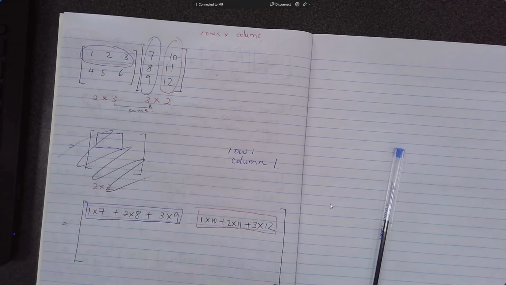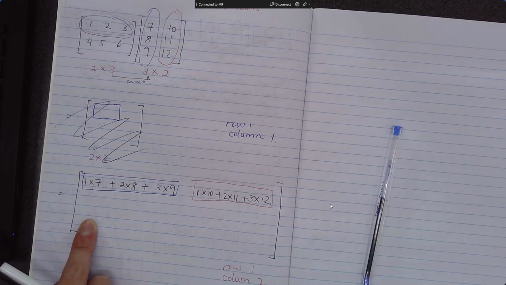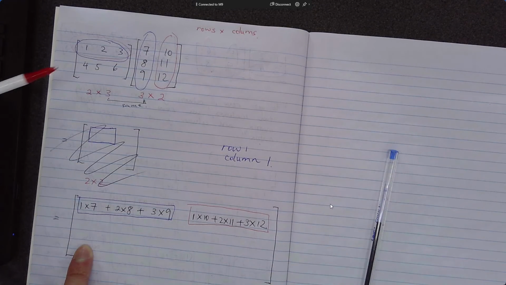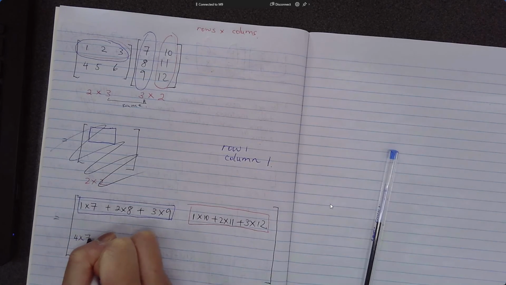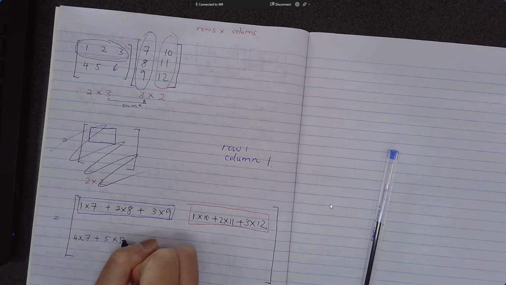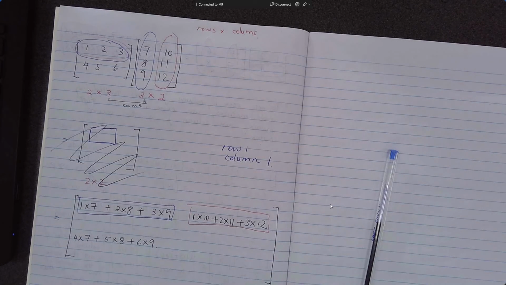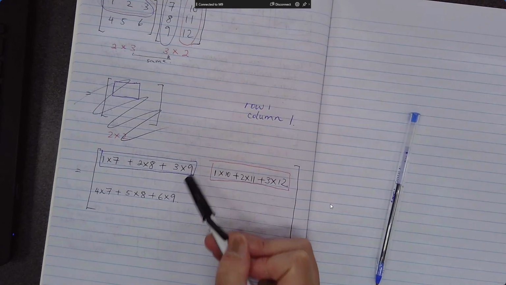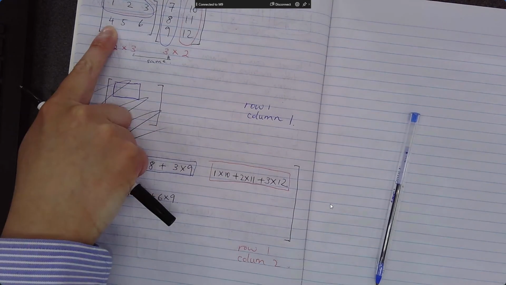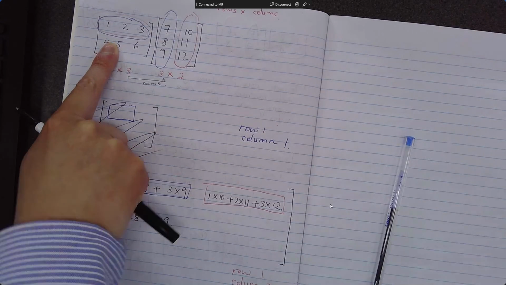Alright, if I want to find row 2 now in the answer, this time I will use the second row of the first matrix. So 4 times 7 plus 5 times 8 plus 6 times 9. So notice that I'm still using the first column in the second matrix, but now I'm using 4, 5, and 6 instead of 1, 2, and 3.